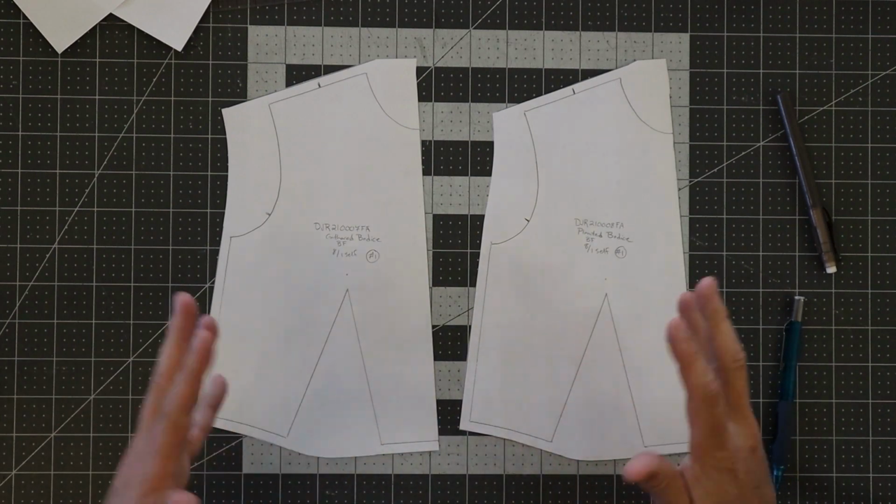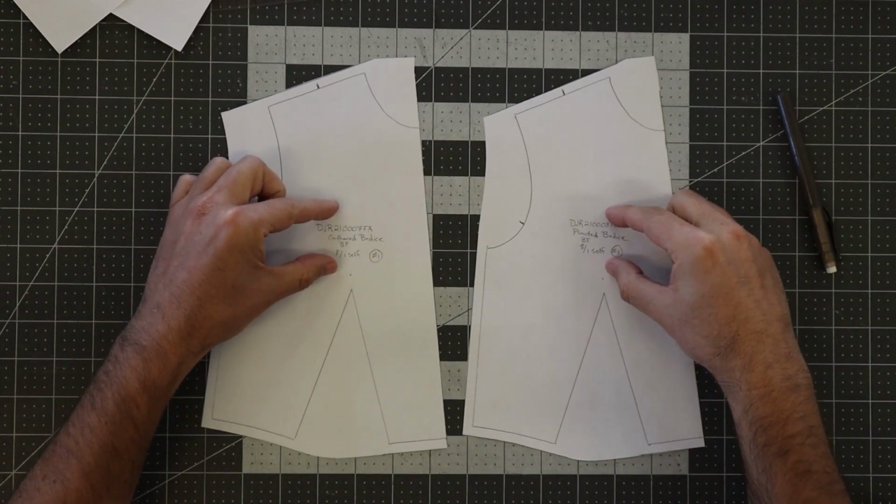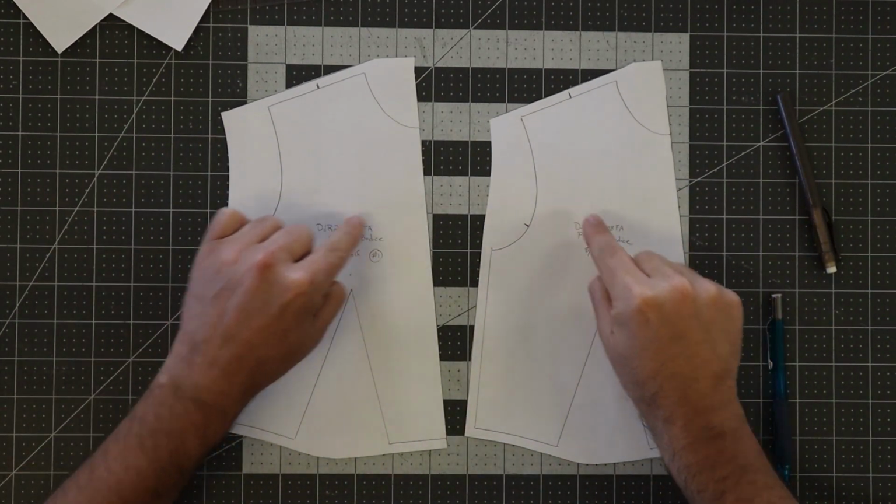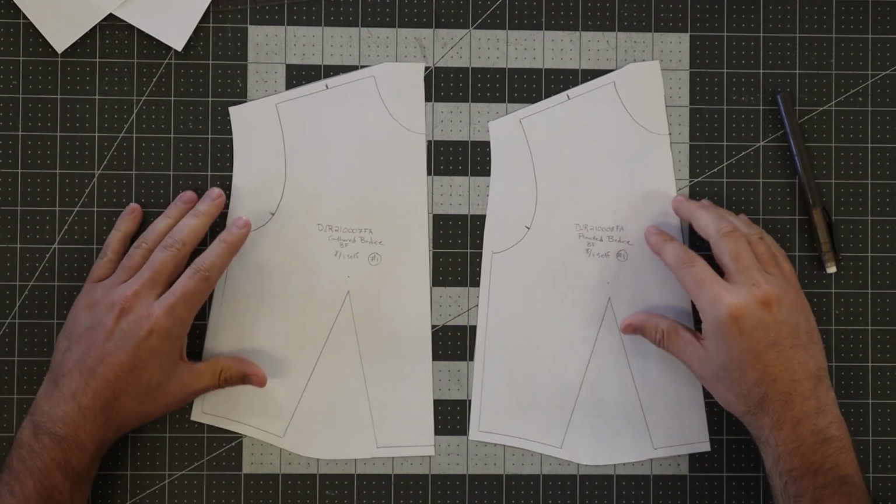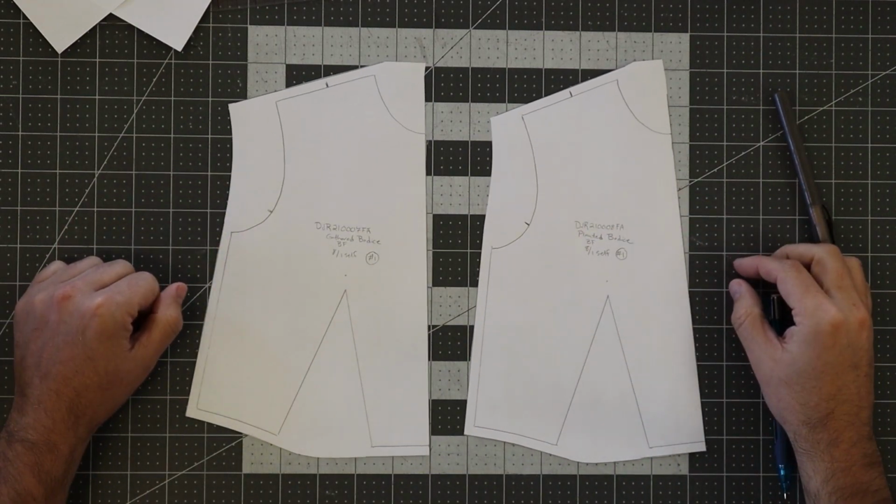I've added some seam allowances here and there, and I've already added some labels right in the middle because I know the design I'm going to use and I know that this area is not going to get touched. So I already went ahead and traced that out so you don't have to watch me do it.